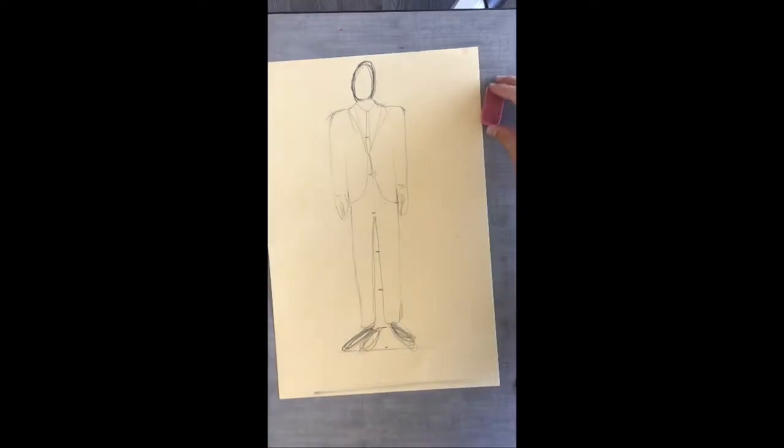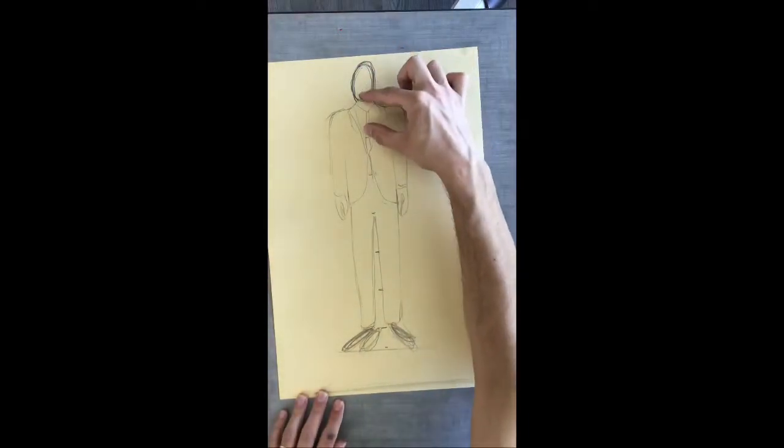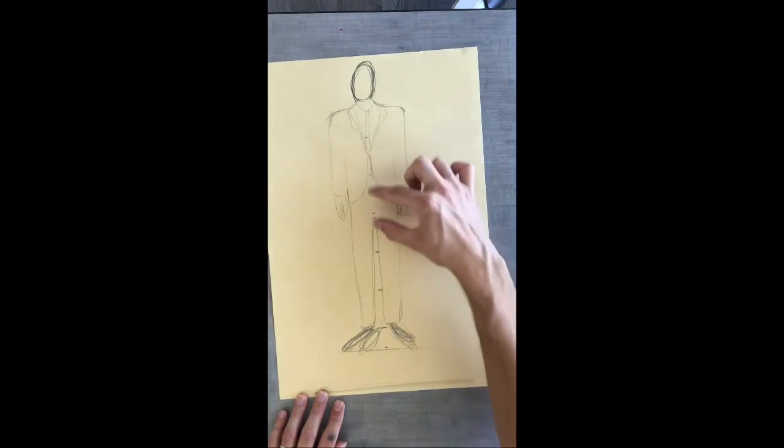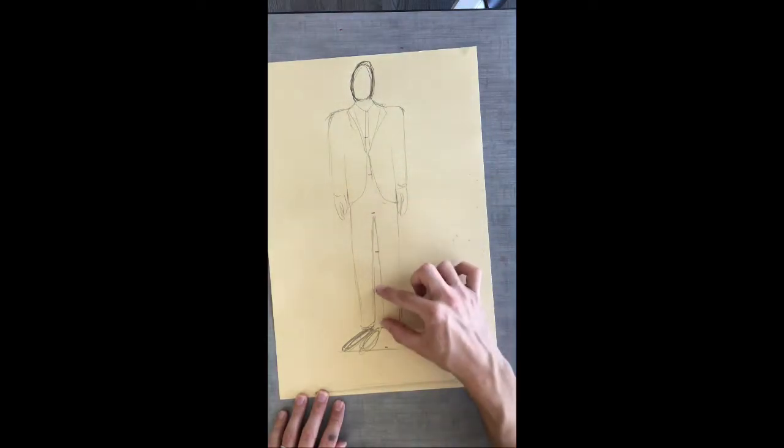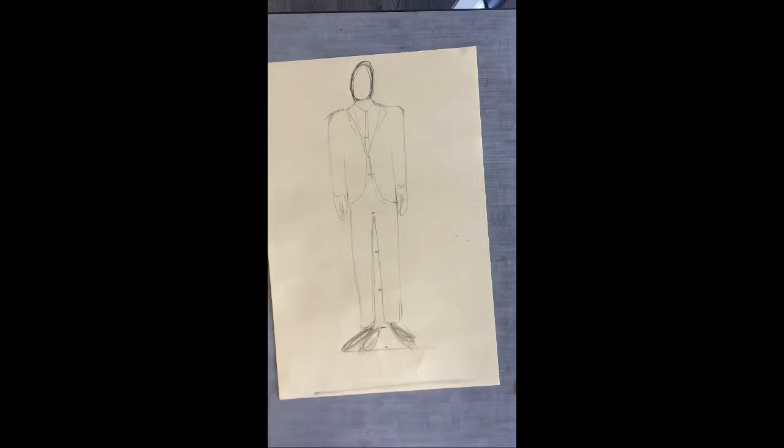So there we go. We can tell that he's 1, 2, 3, 4, 5, 6, 7.5 heads tall. And now we can tell that he looks proportionally close to correct.